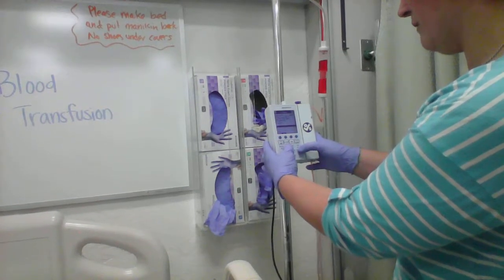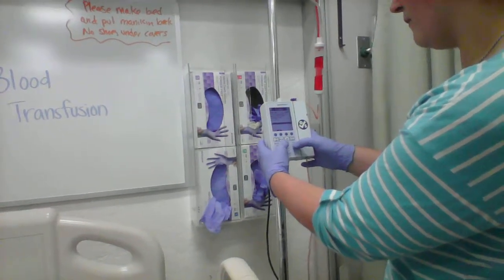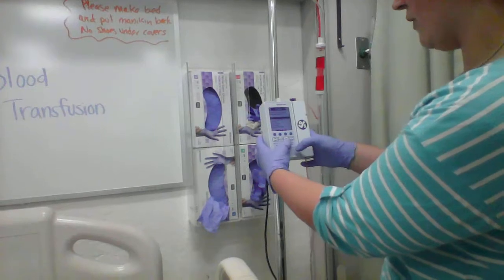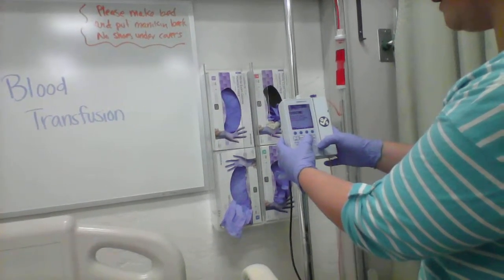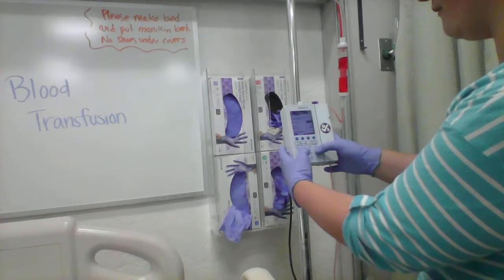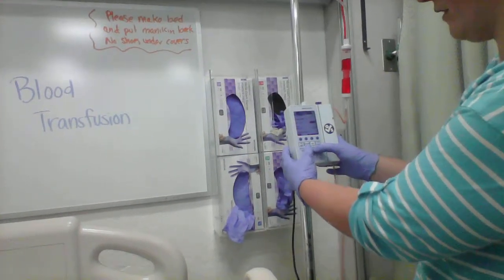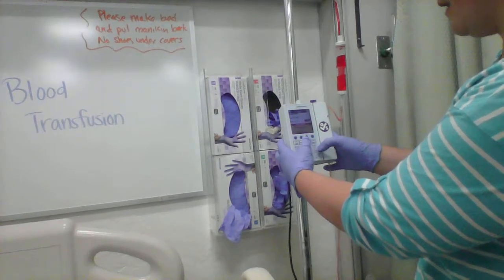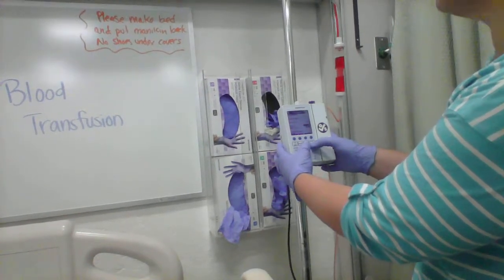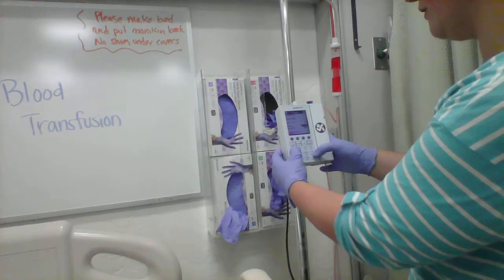We're giving blood. So you signed the consent form, correct? So we have your permission to proceed. We're giving packed red blood cells. And this is the primary bag. And we're infusing to start out at a rate of 120 mils per hour. And the volume to be infused is 300 milliliters.